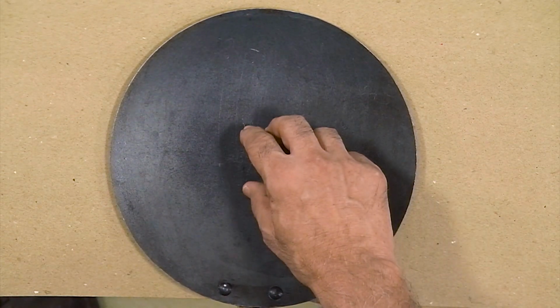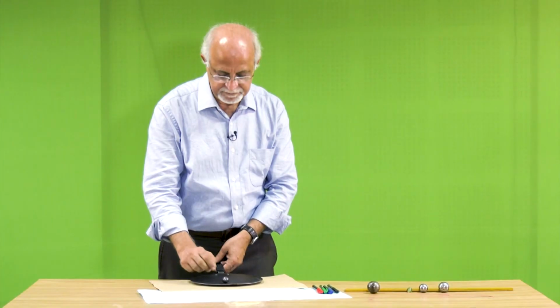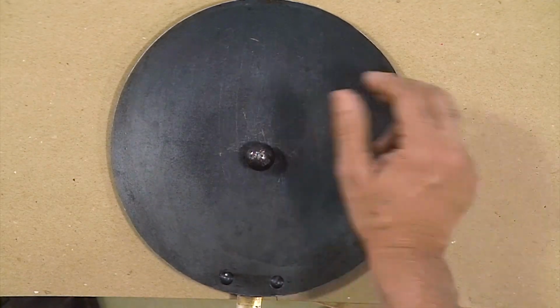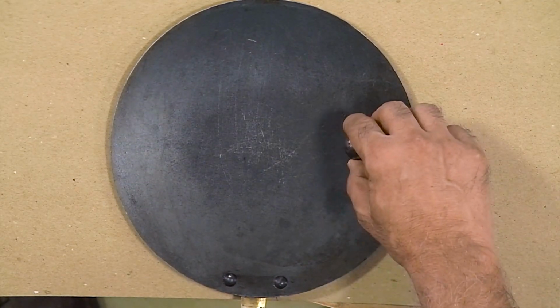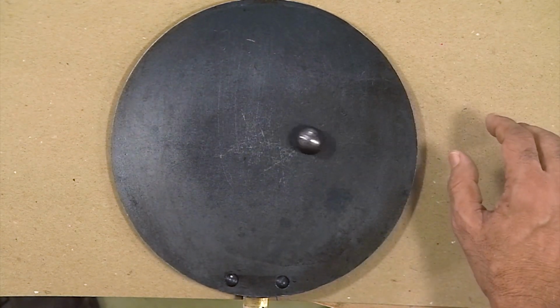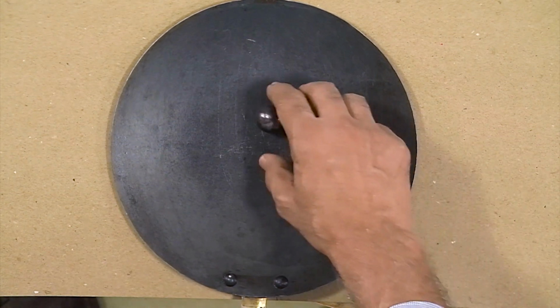Let me repeat the entire exercise and have a look at it. It is in equilibrium position, and now I am taking it away from the equilibrium position and releasing it. So, it goes on oscillating about the equilibrium position.